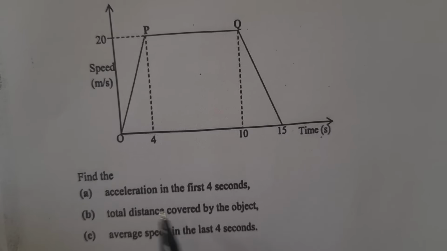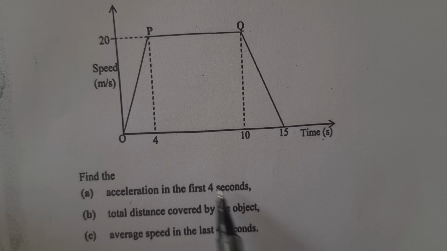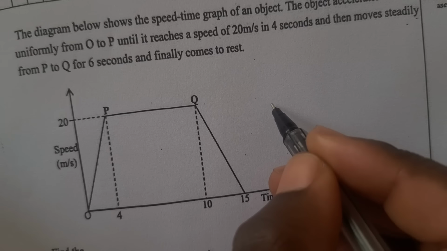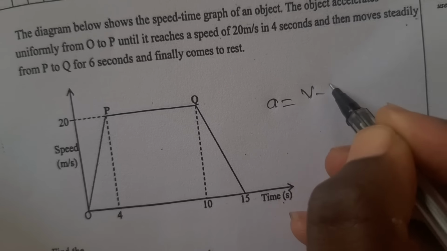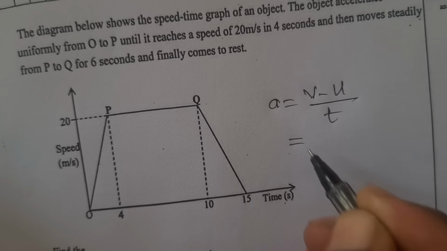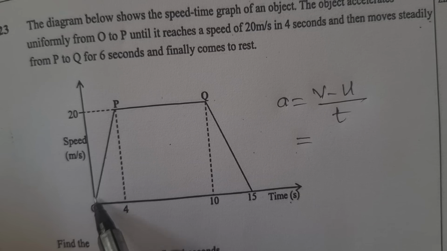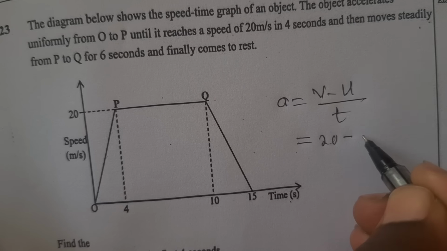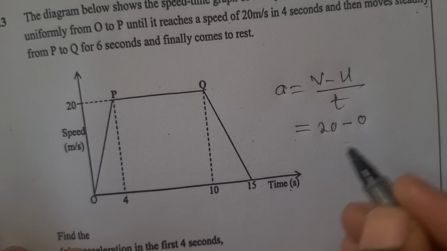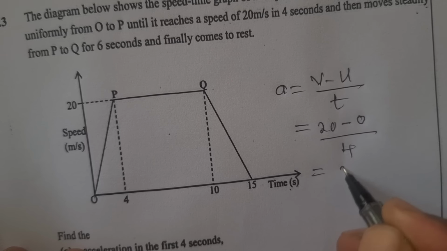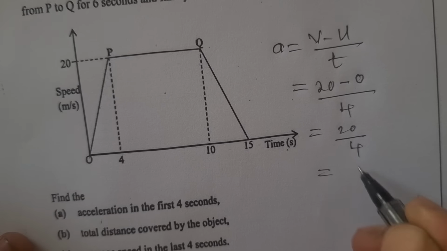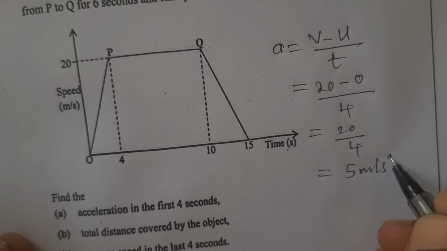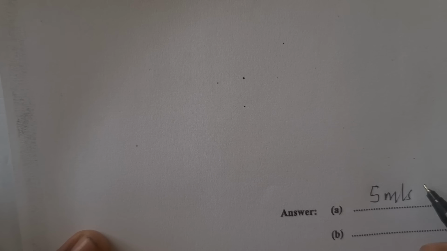So here they are saying acceleration in the first 4 seconds. So acceleration is equal to final velocity minus initial velocity over time. The final velocity, this is where it's accelerating, is 20. Minus initial velocity, it's 0 where it started from. Over t, it's 4. So this is 20 over 4, and it's giving us what? 5 meters per second squared. So you write your answer. That's 5 meters per second squared.